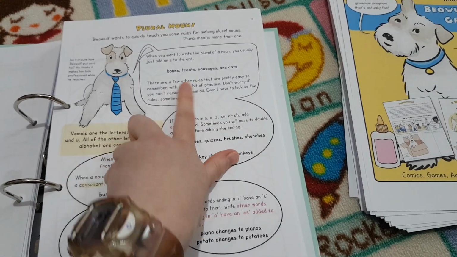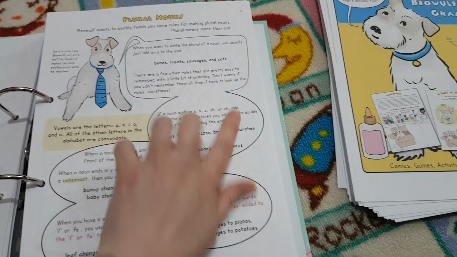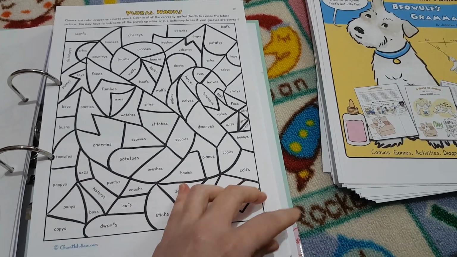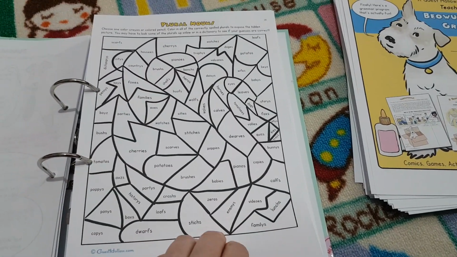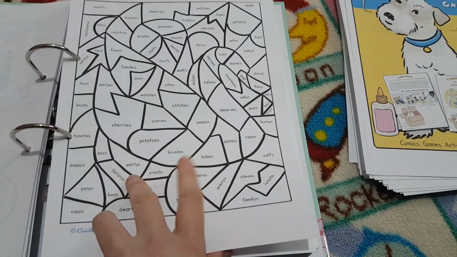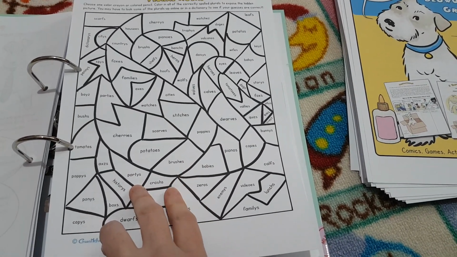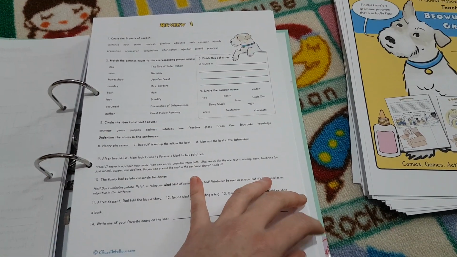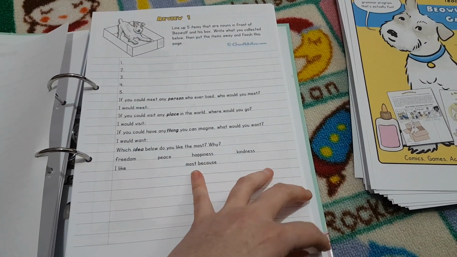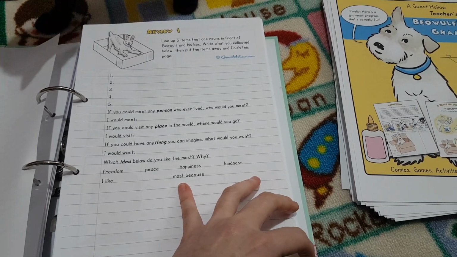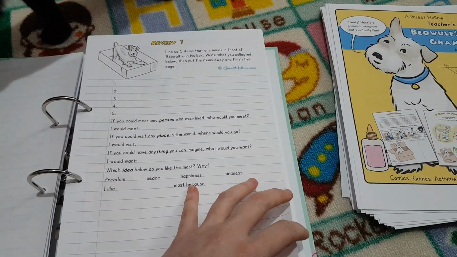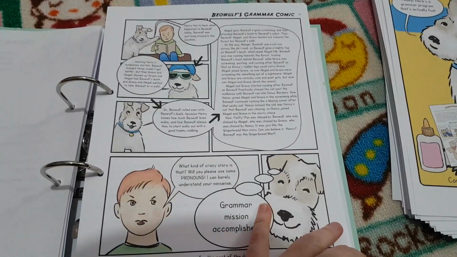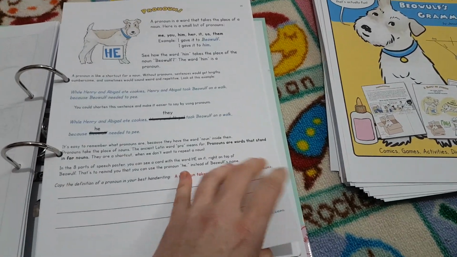When you want to write the plural, you usually add an S. So we're talking about bones, treats, sausages, and cats. I just love how she's made it so fun and connected it back to Beowulf himself. And then you've got, what's this one? A colour plurals that are spelled correctly. Crosswords. So many fun things. There's a review sheet, another one. Shadows come to see the imposter dog. Is that Beowulf? I love it.